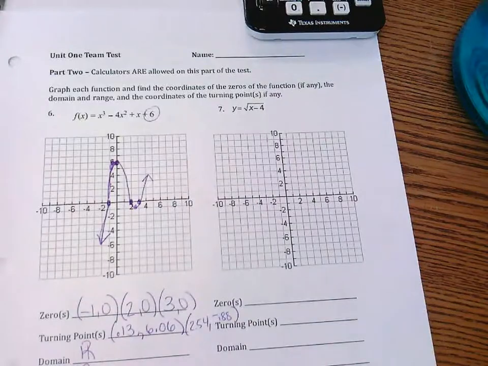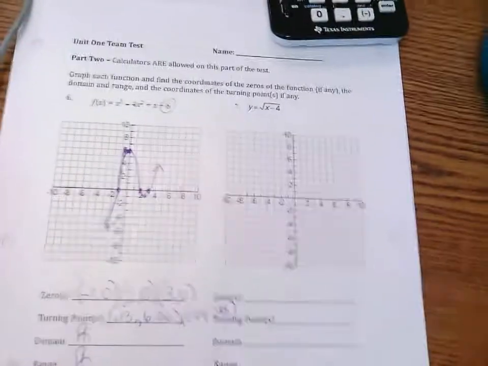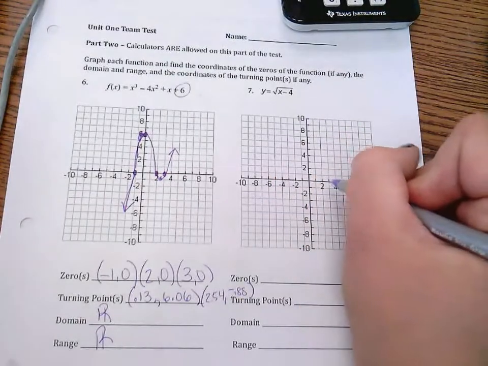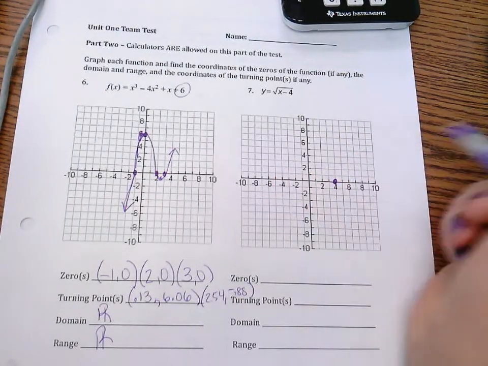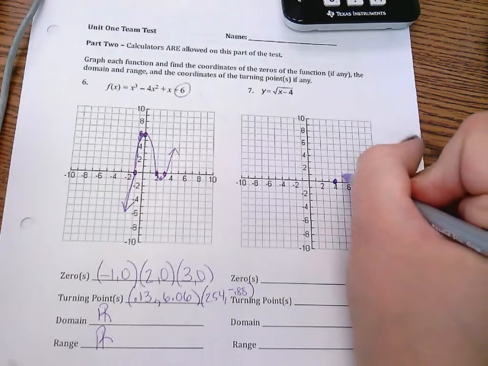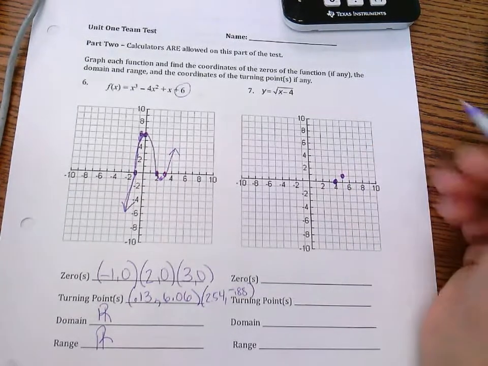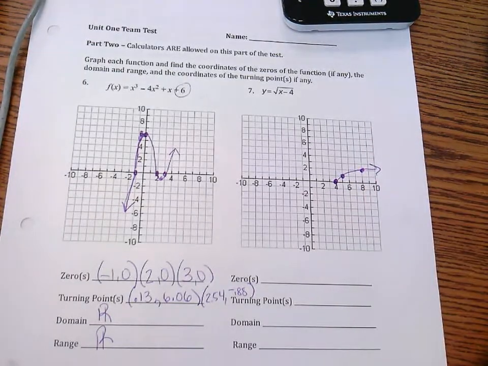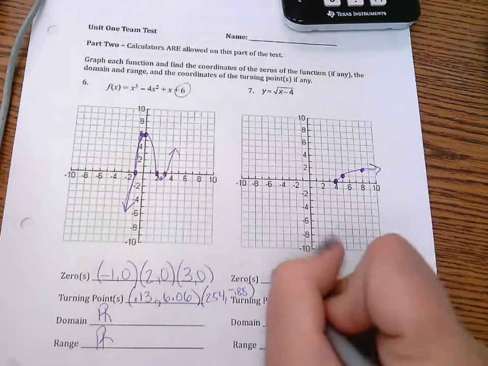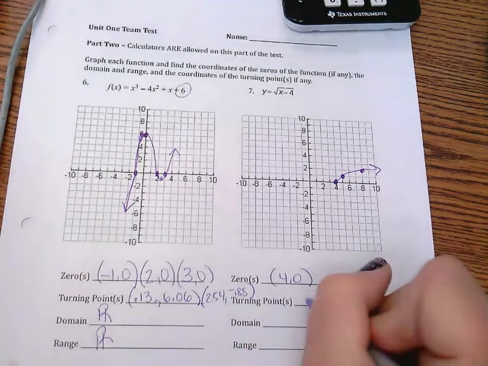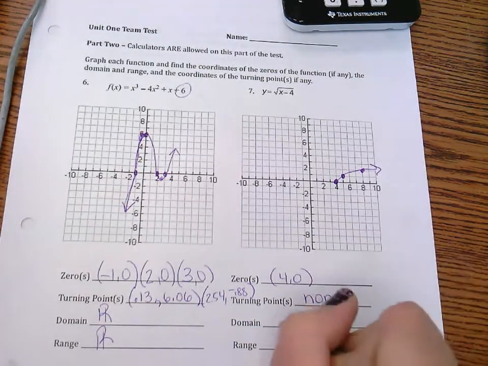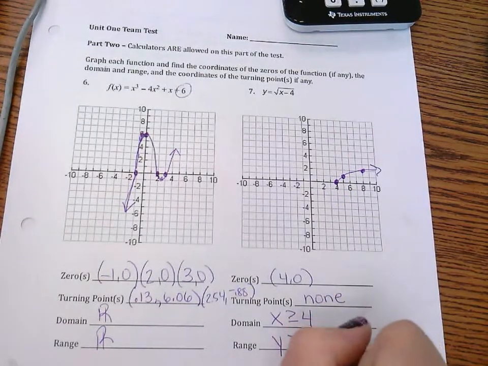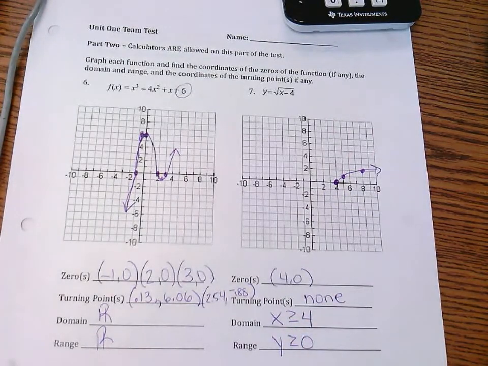forever this way. This is a square root function that I can do without a calculator, so it's gone right 4. And the square root of 1 is 1, so I can go over 1 up 1, and the square root of 4 is 2, so I can go over 4 and up 2. All right, so the 0 is at 4, 0. It doesn't have any turning points. The domain would be x is greater than or equal to 4, and range y is greater than or equal to 0.